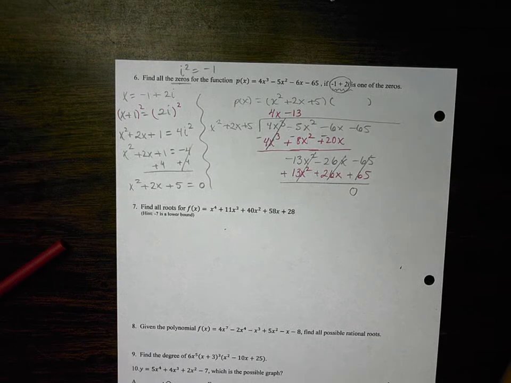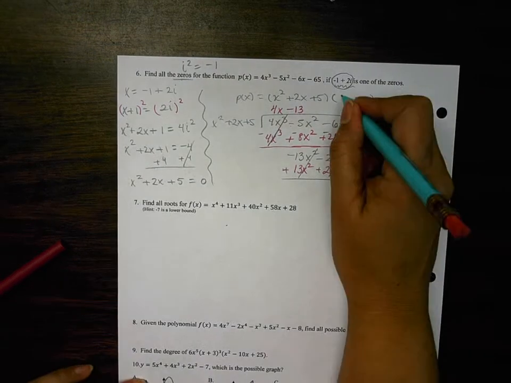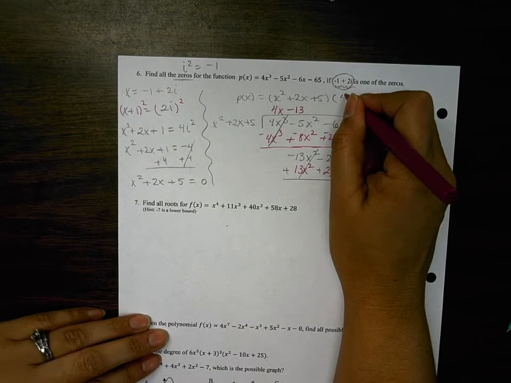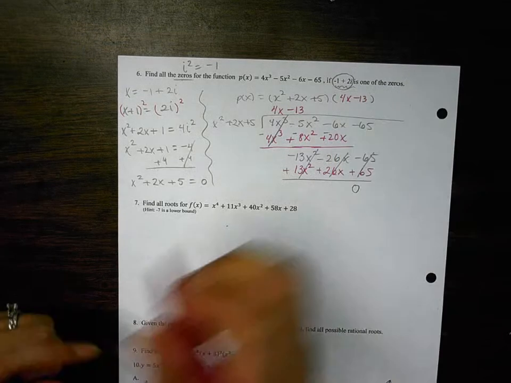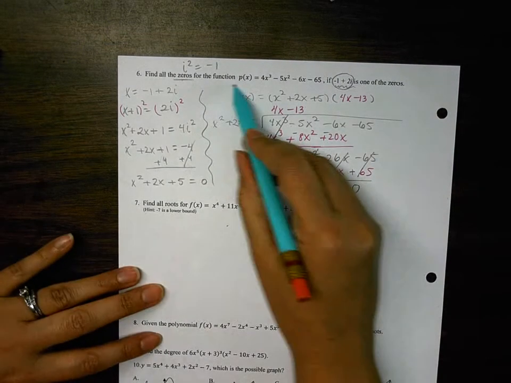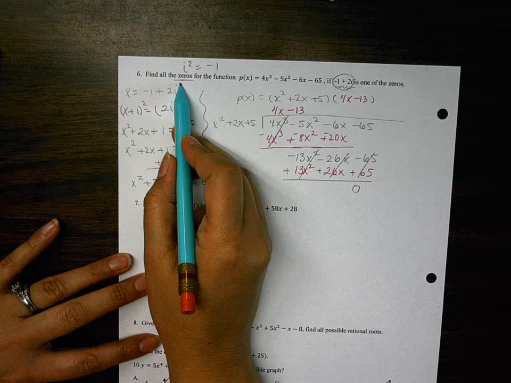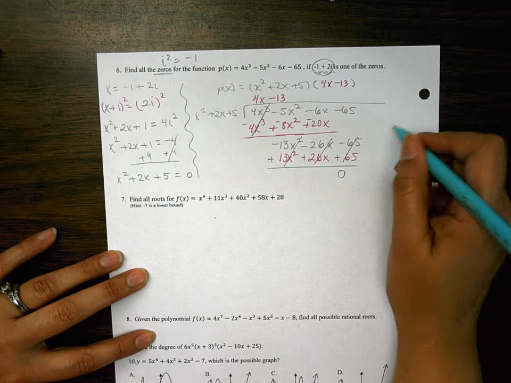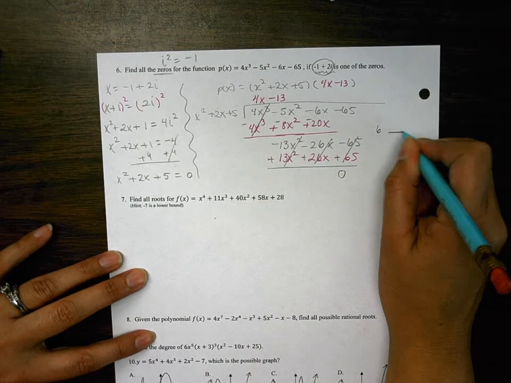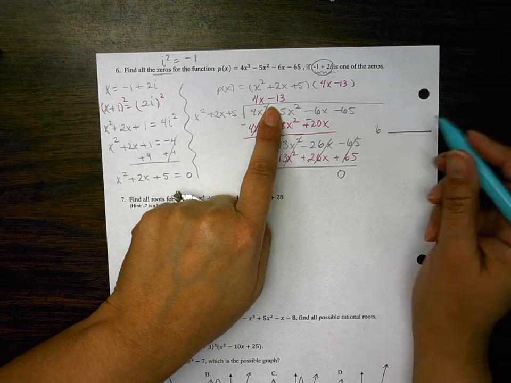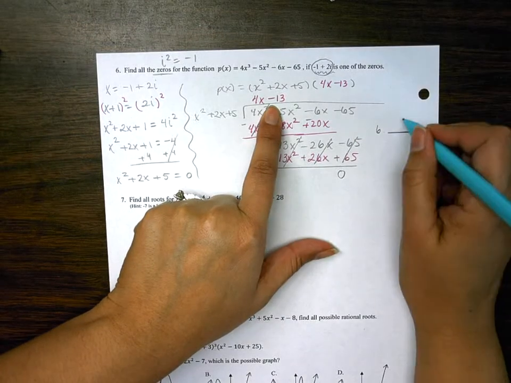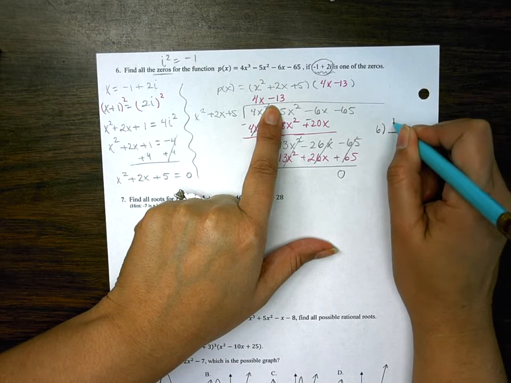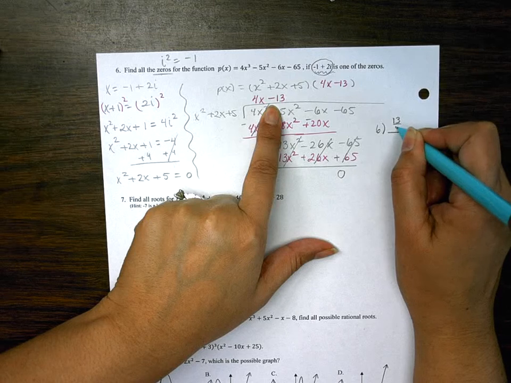All right. So this last piece here is the 4x minus 13. Now, if they asked for it in factored form, this would be my answer. But what did they ask for? Zeros. So on your answer column, let's say this was a test question. When I set that equal to 0, what do I get? 13 over 4, comma. Is that the only one I have?